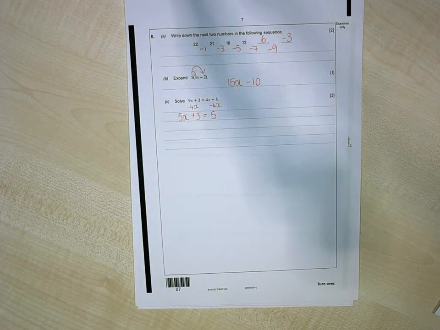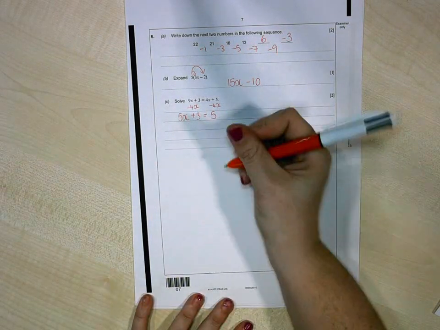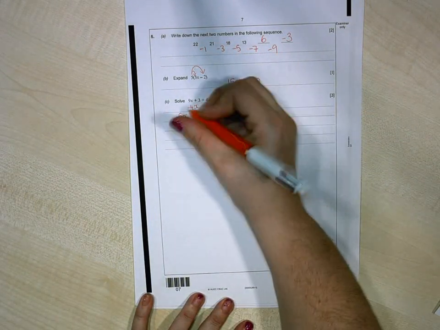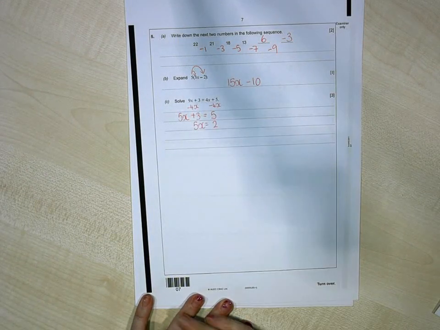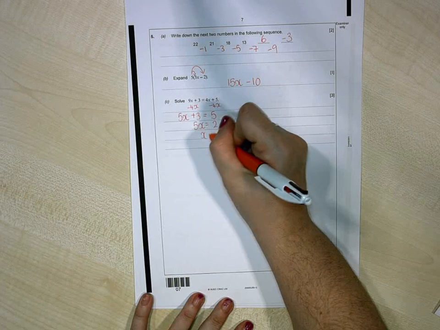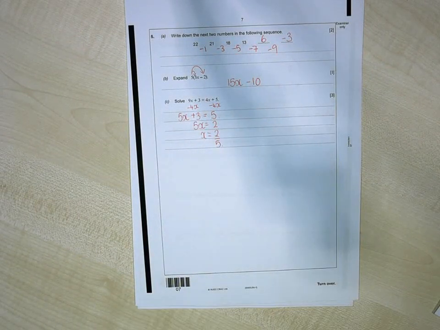Now I've got 5x plus 3 equals 5. So something added to 3 equals 5. Well, that something is going to be 2. So I've got 5x equals 2. And x is therefore equal to 2/5.